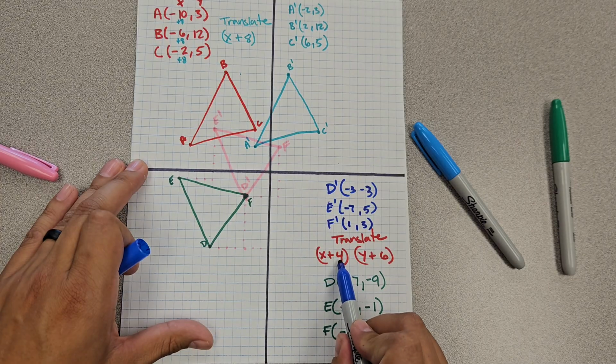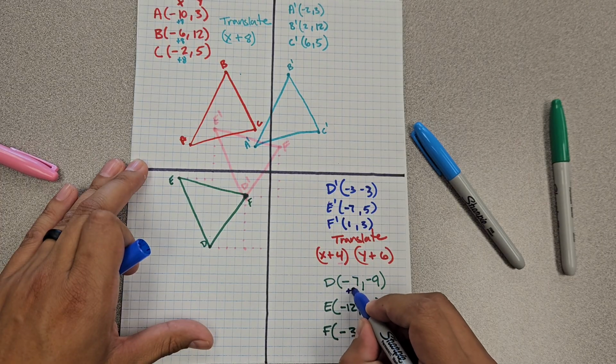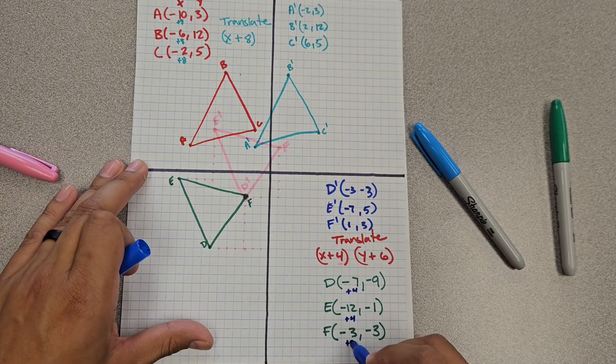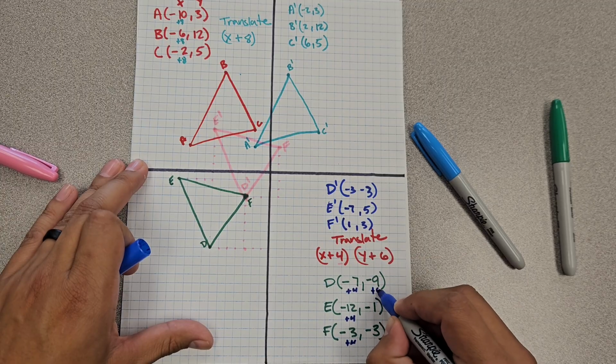And we could always take this 4 and add it to our x, and take this 6 and add it to our y.